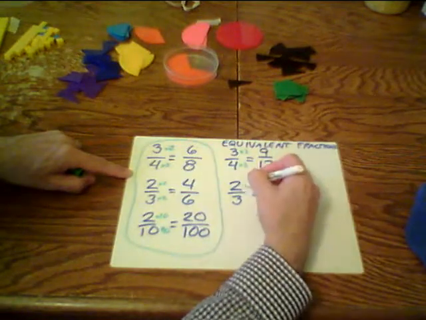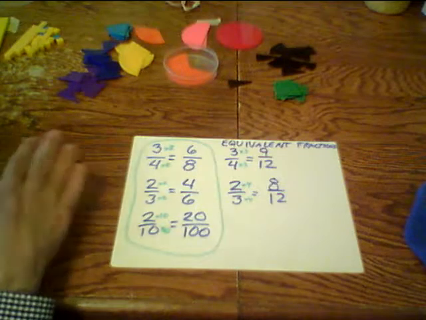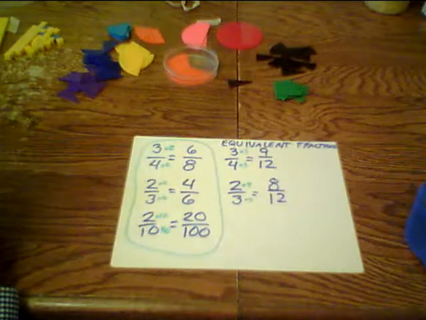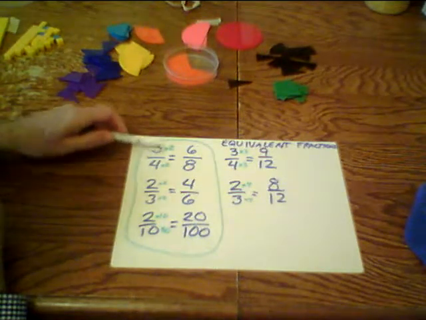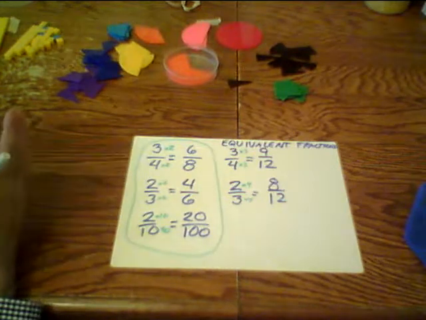And here, times 4. Okay, does that help us to find some shortcut to go from here to here? The idea is that we keep multiplying numerator and denominator by the same number. Okay, and that's the general rule.